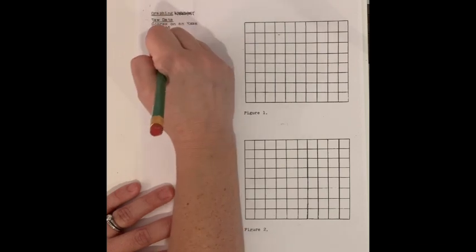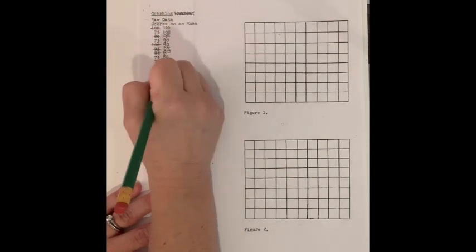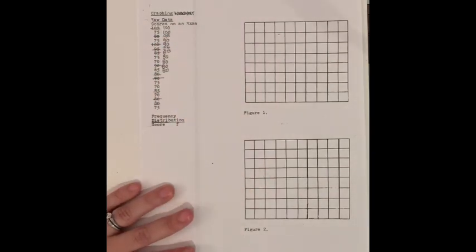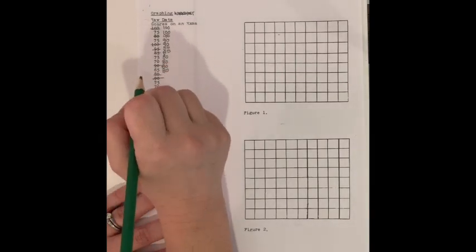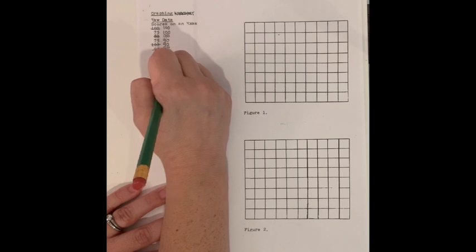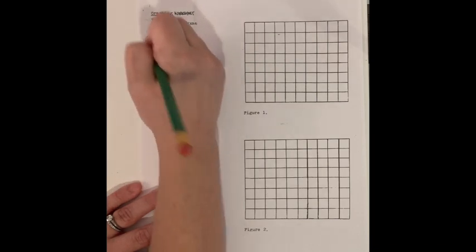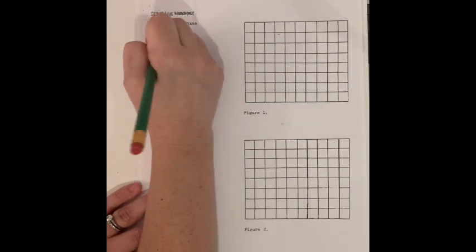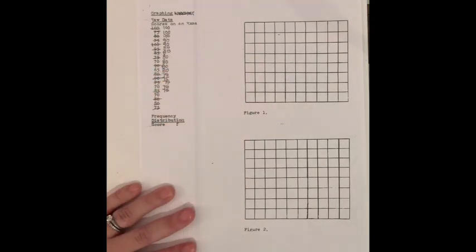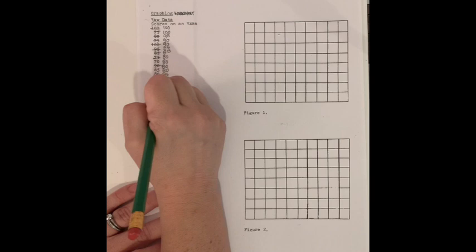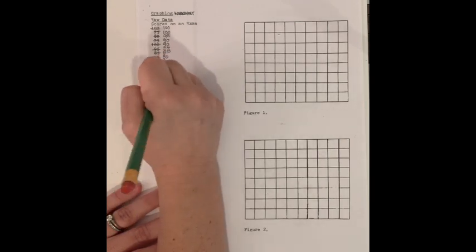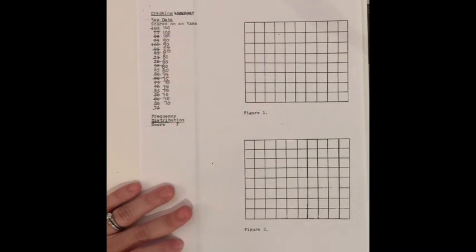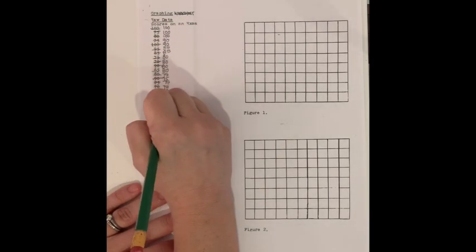So 1, 2, 3, 4. Okay, and then I'm on 75. So there are 1, 2, 3, 4, 5. Okay, and then 70s next. So 70, 70, and 70. Okay, and then all that remains is this one, 65.